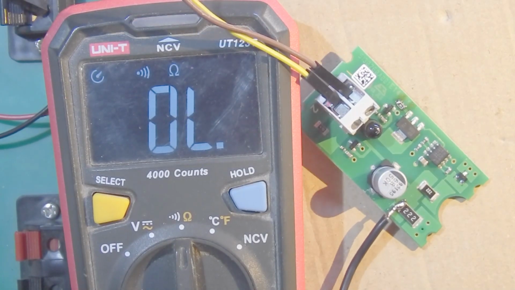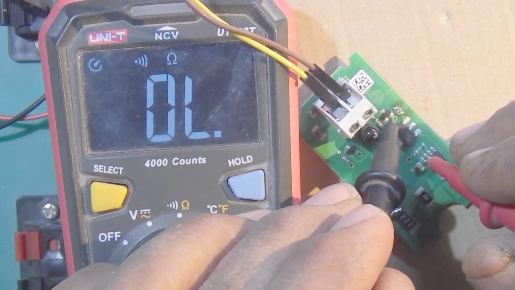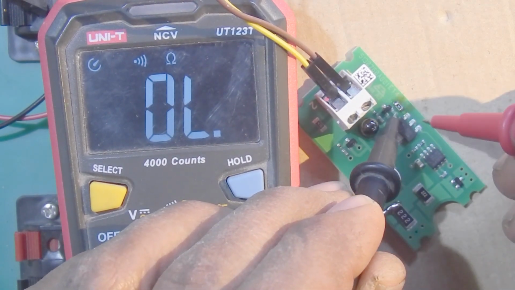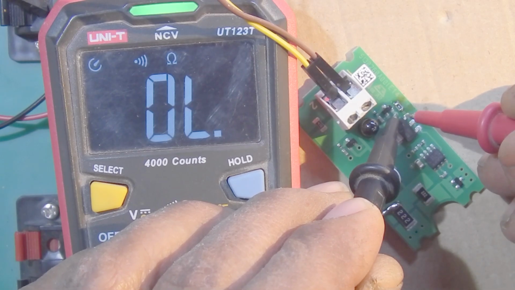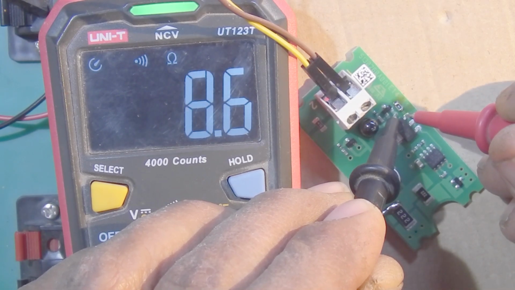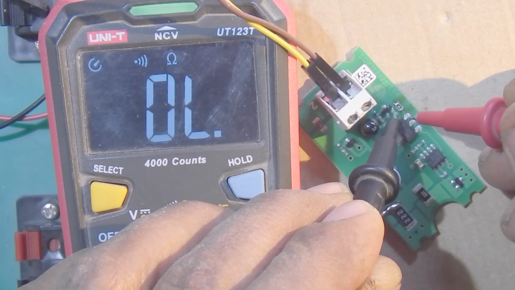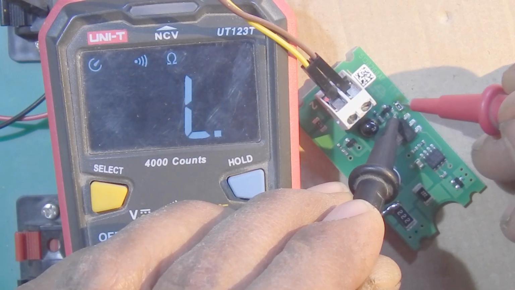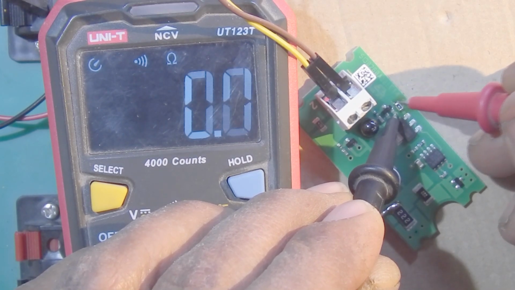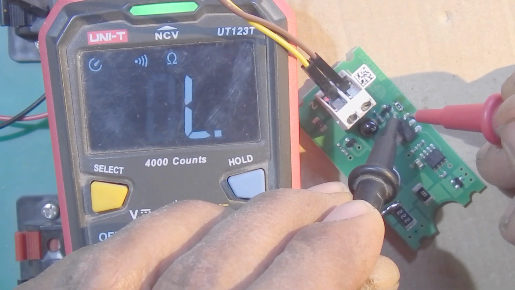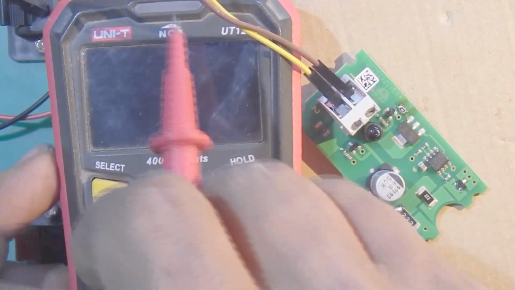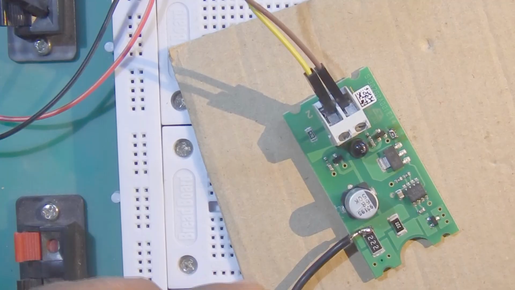We will do a new test between the plus VCC and this emitter. Now we have 8.6 ohm. We have 8.6. Here we have 0 ohm. Here we have 8.6. Yes. I will try to power the transmitter and see if it will activate the receiver.